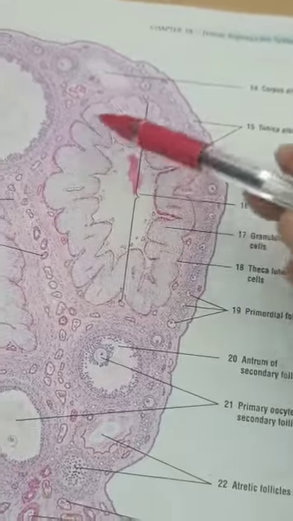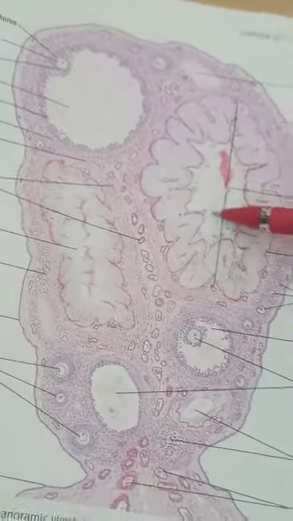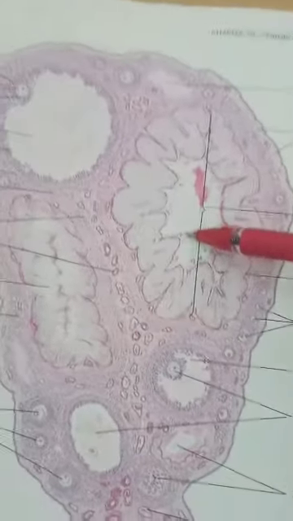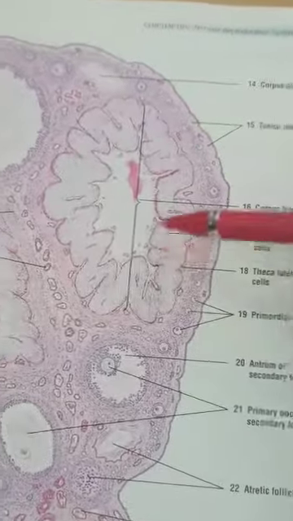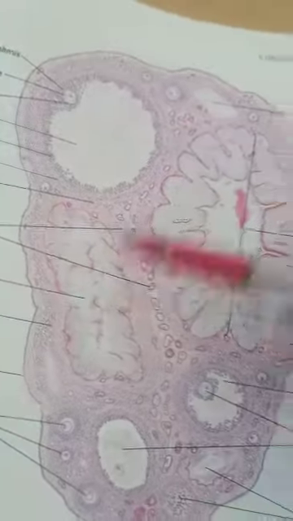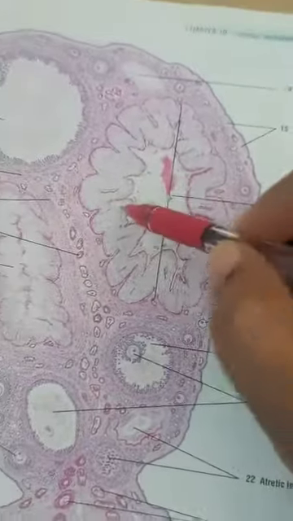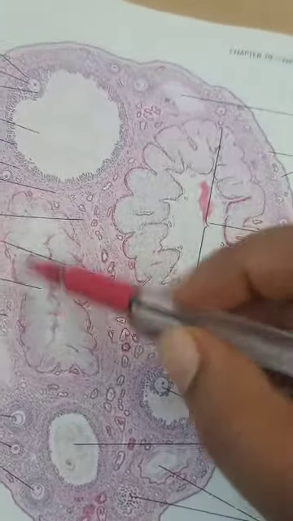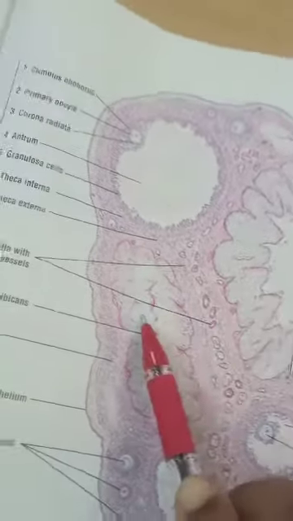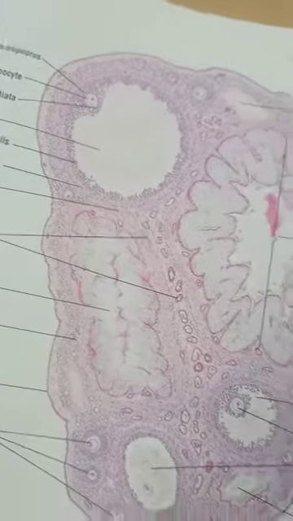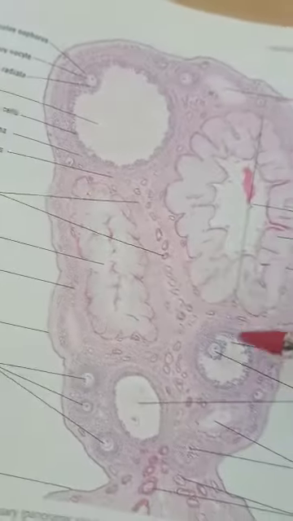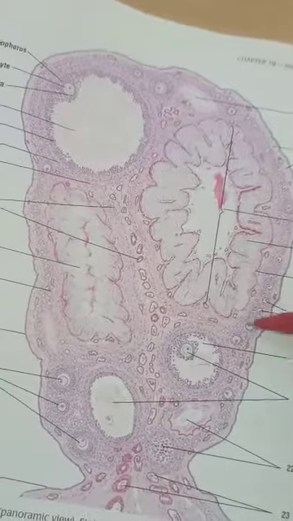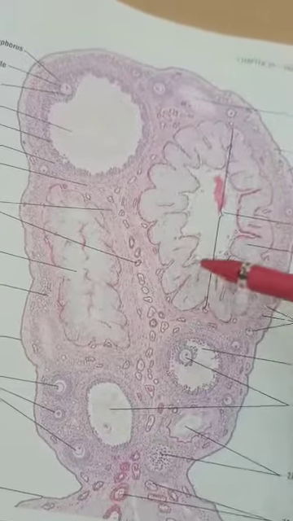This corpus luteum will shrink, and if fertilization occurs, it will be retained for some time as the corpus luteum of pregnancy. If there is no fertilization, the corpus luteum shrinks again and forms a white fibrous tissue known as corpus albicans. These are the cyclic changes that occur in the ovary, known as the ovarian cycle, starting from the primordial follicle and ending in the corpus albicans or corpus luteum.